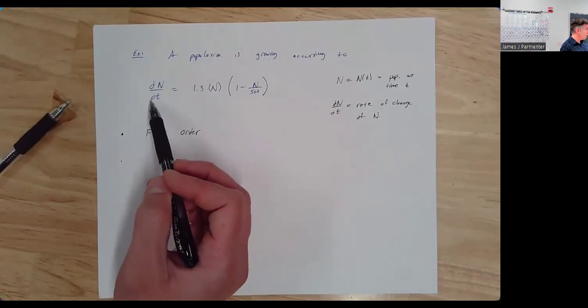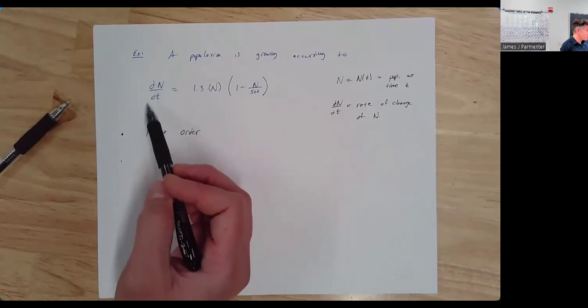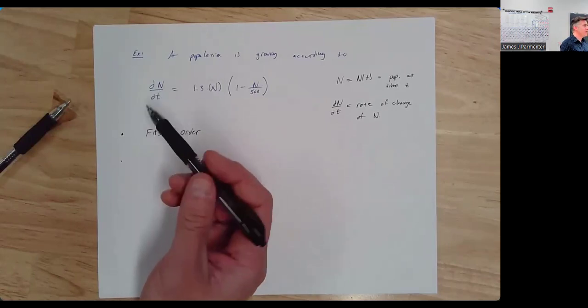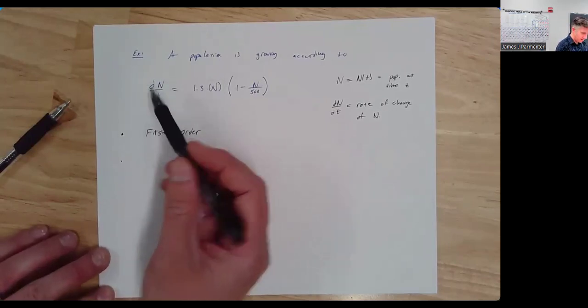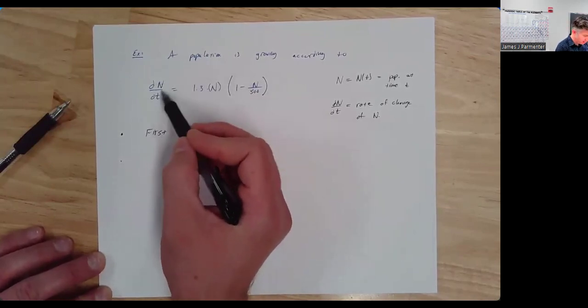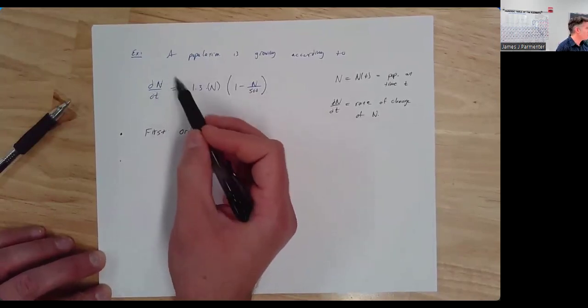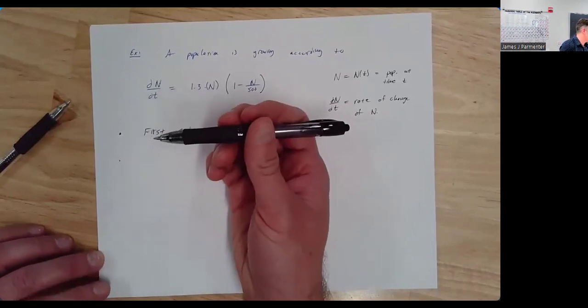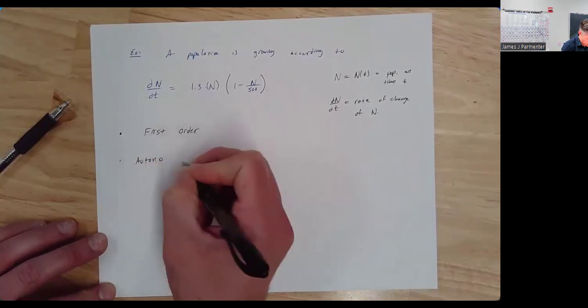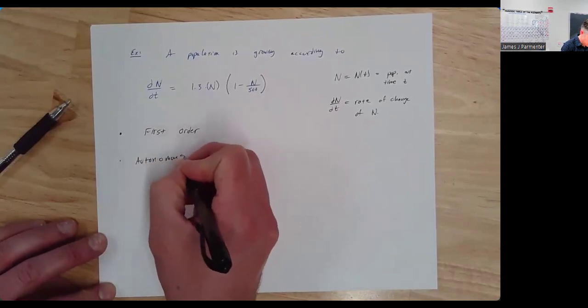It actually is autonomous because the derivative only depends on the thing that's in the top part. So if it's only the thing on top, it's autonomous. If it's only the thing on the bottom, it's pure time. If you've got both of them showing up, it's non-autonomous. So this one is definitely autonomous. Autonomous is not a word I'm great at spelling.